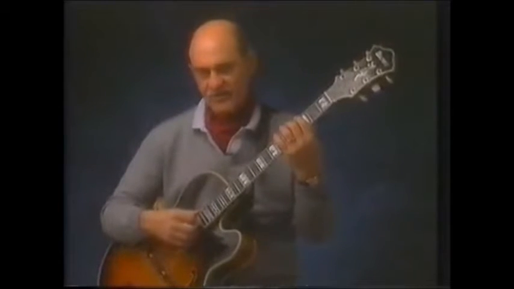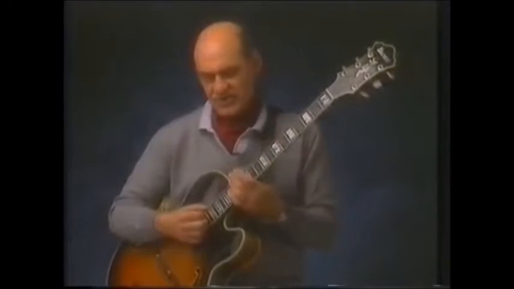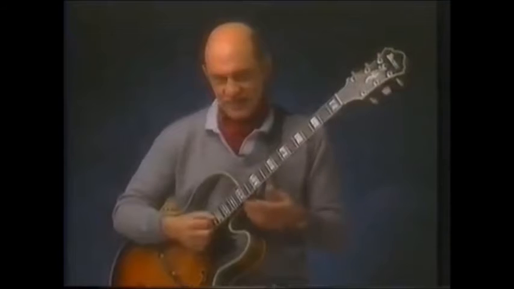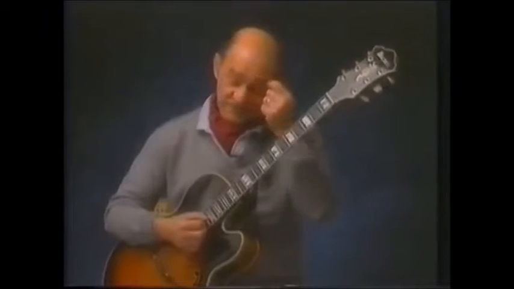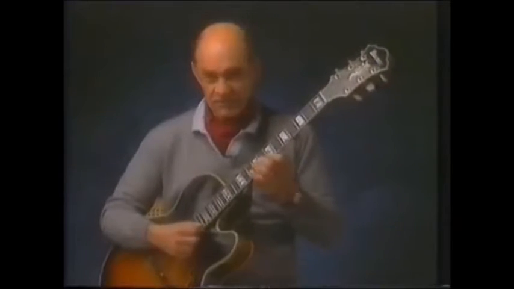When I'm on a string, it's alternate. Down, up, down, up, down, up. When I change strings, it's down. Even though it should be alternate up and down, I don't do that. I always pick down, even if I'm going back.